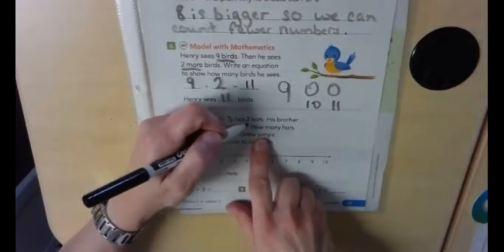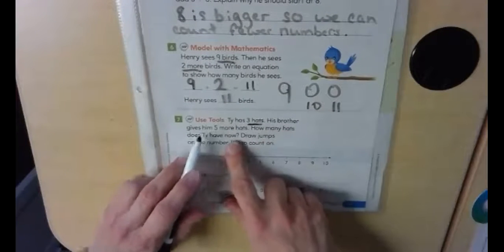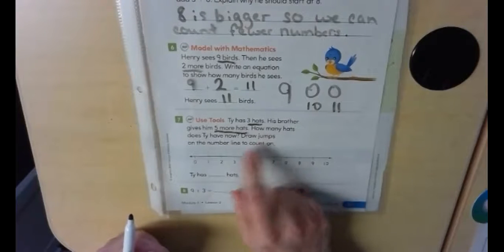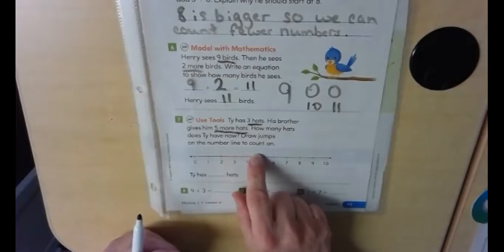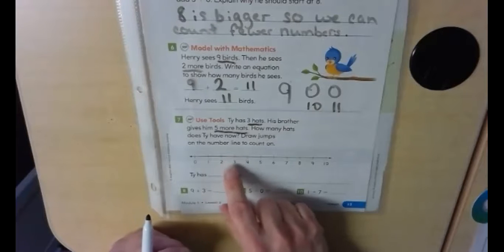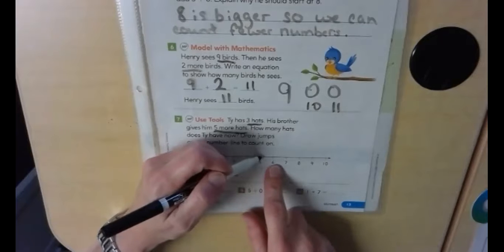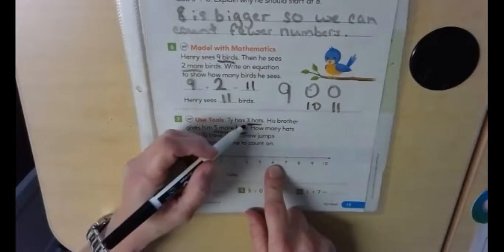Ty has 3 hats. His brother gives him 5 more hats. More is important because that tells us we're going to be counting on or adding. How many hats does Ty have now? Draw jumps on the number line to count on. So what's our bigger number? There you go, 5. And then we're going to hop 3 more.